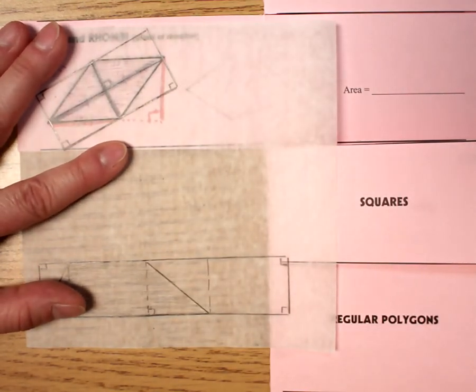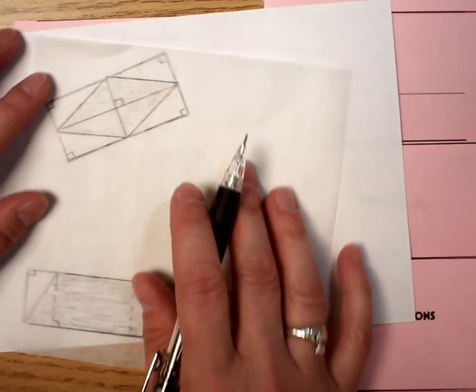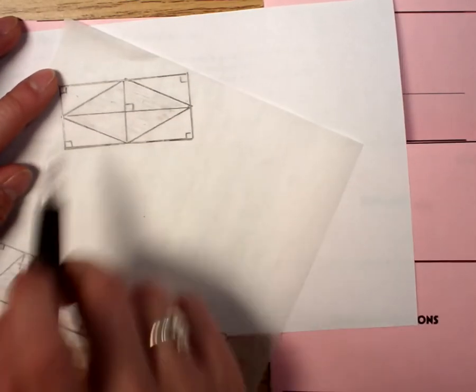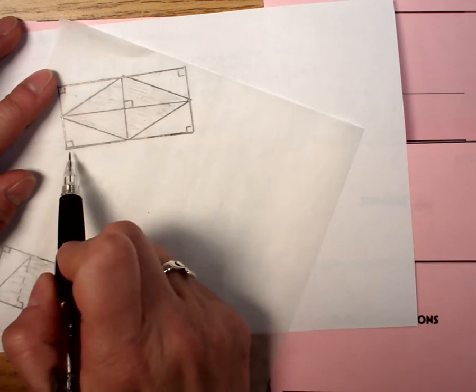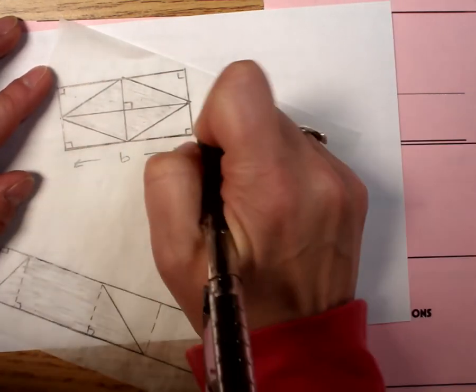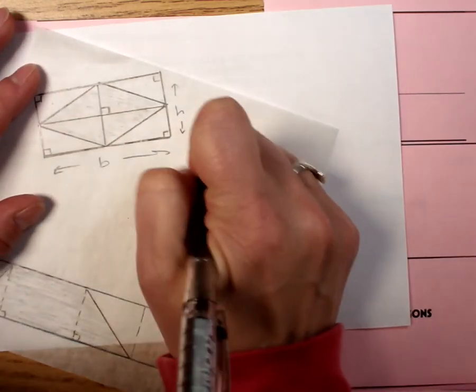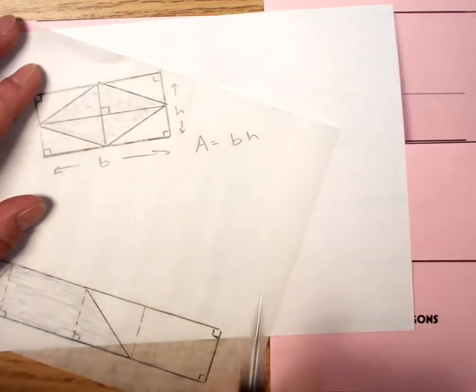Once we have that, let's think about how we would calculate the area of this rectangle. I would say this is the base, and this is my height. So the area of this rectangle would be base times height.